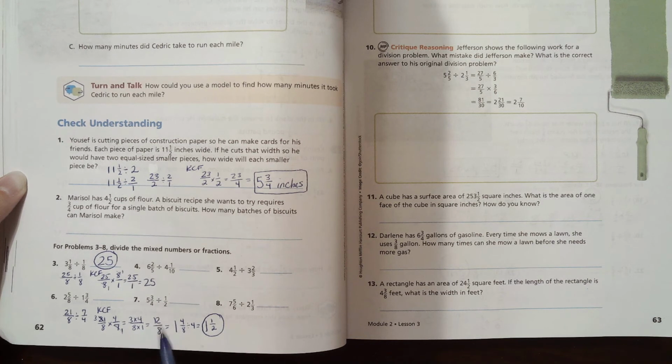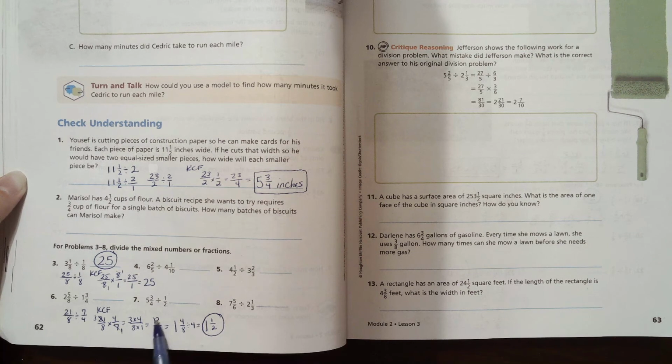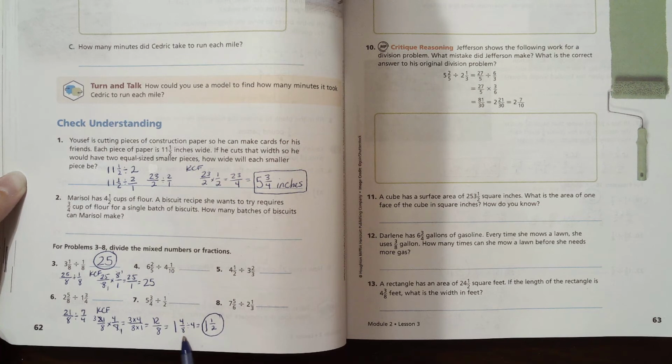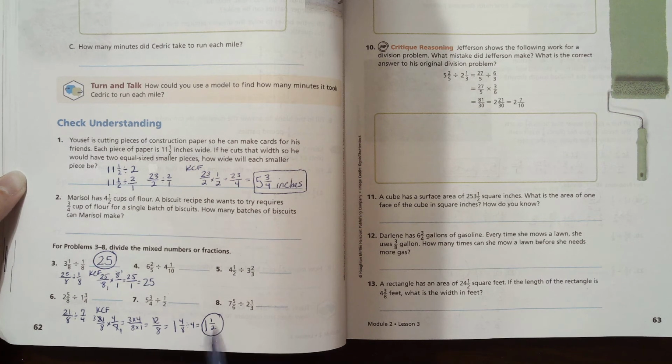8 goes into 12 one whole time without going over. 8 times 1 is 8, so 12 minus 8 is 4. So our remainder becomes our numerator. And we keep the same denominator. 4/8 can be simplified even further. We can divide both numerator and denominator by 4. So 1 1/2 is our answer.